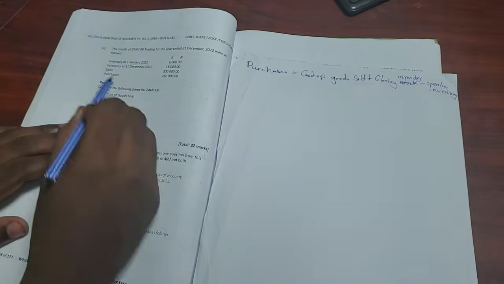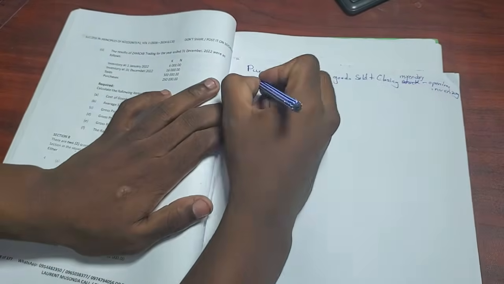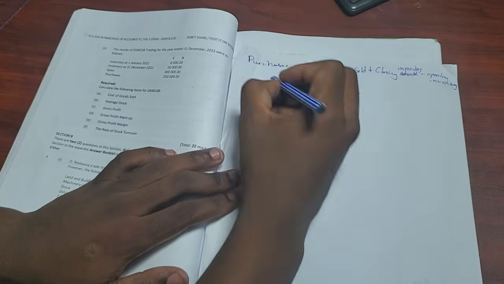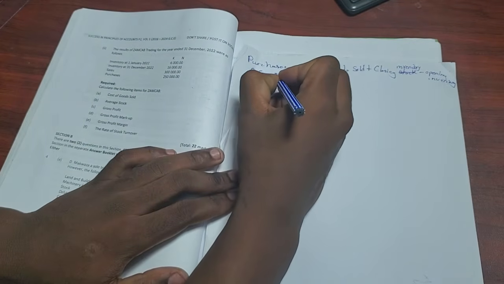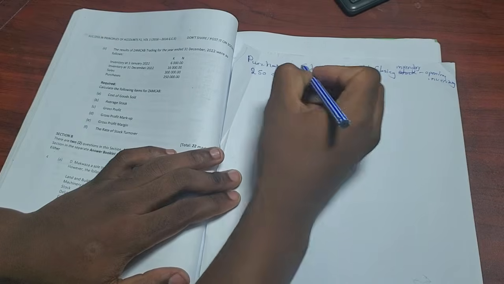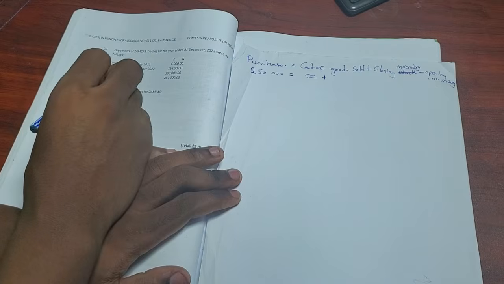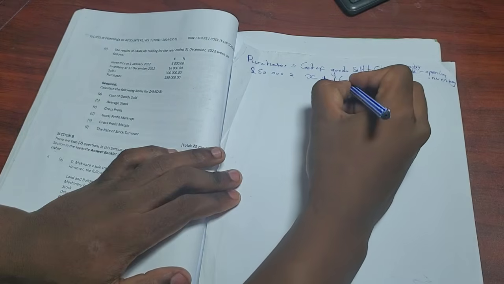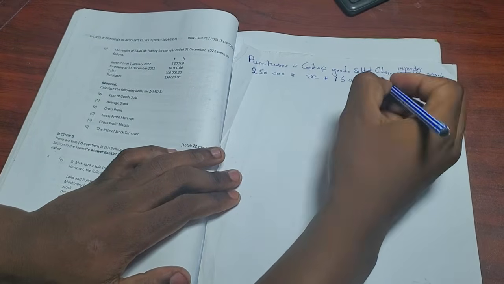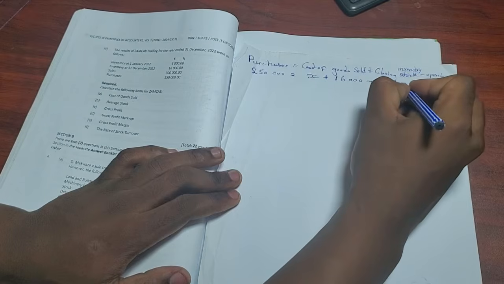So what was my purchases in the question? My purchases is 250,000. The cost of goods, I don't know, I'll put X, plus my closing inventory, which is 16,000, minus my opening inventory, which is 6,000.